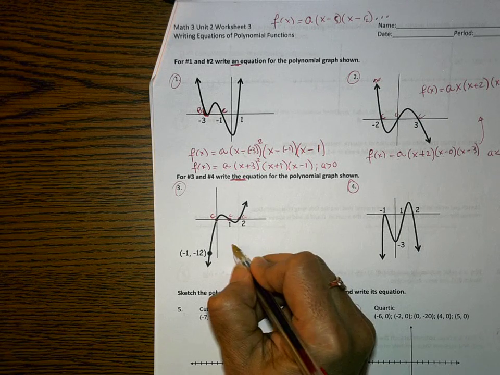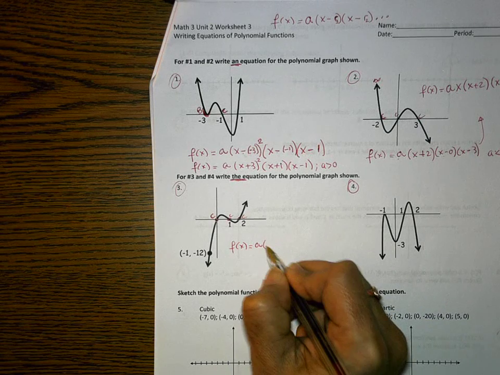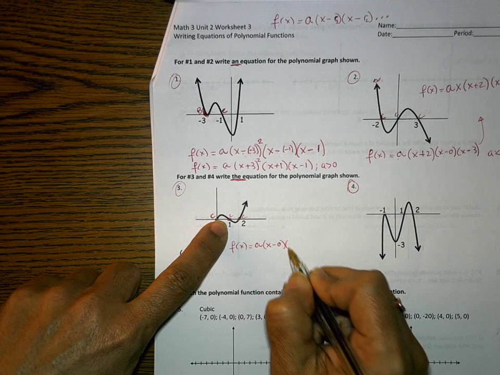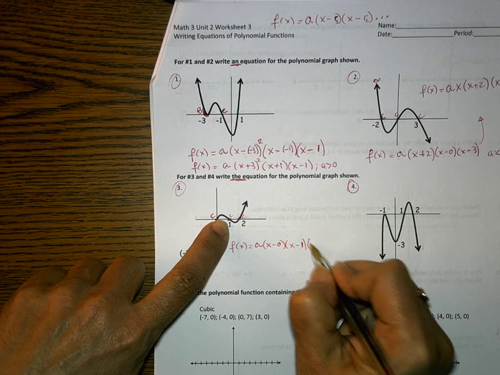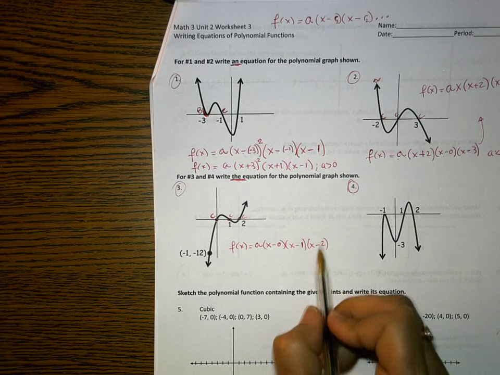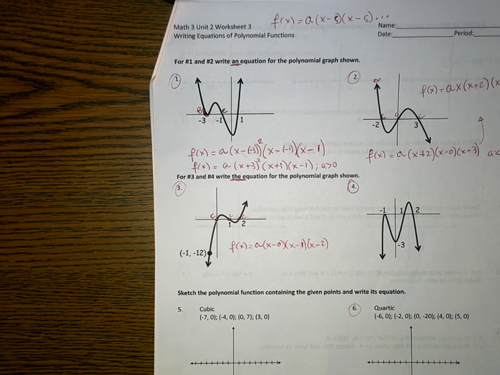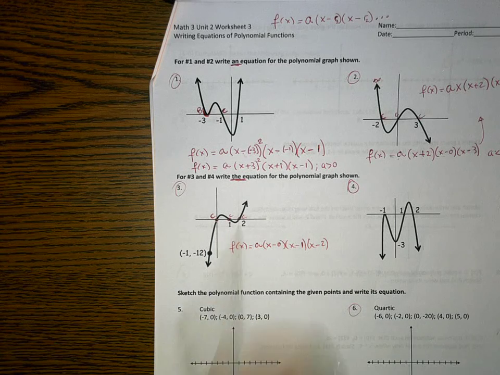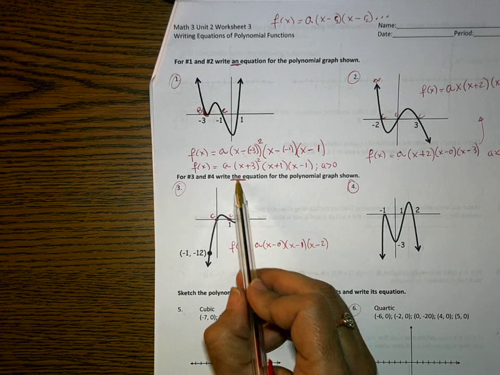So it's going to be f of x equals a times my very first root, x minus 0. My next root is x minus a positive 1. So let me write a positive 1 there. And x minus a positive 2, and there's my positive 2 right there. It says minus a positive 2, minus a positive 1, and minus 0. None of them get a squared exponent here because none of them are bouncing. Now, that is an equation. They're asking me for the equation.